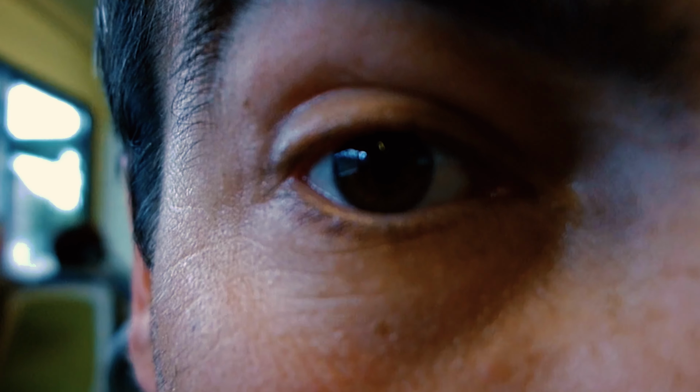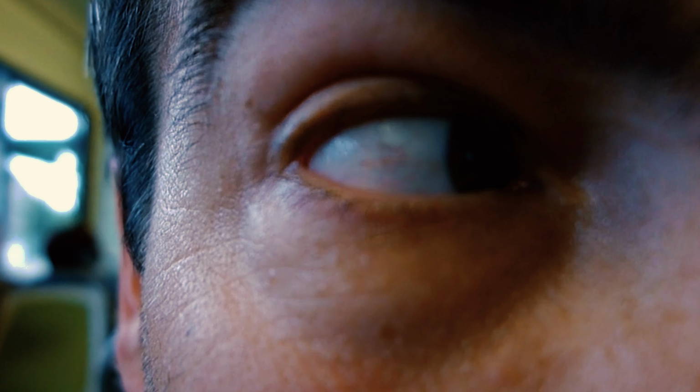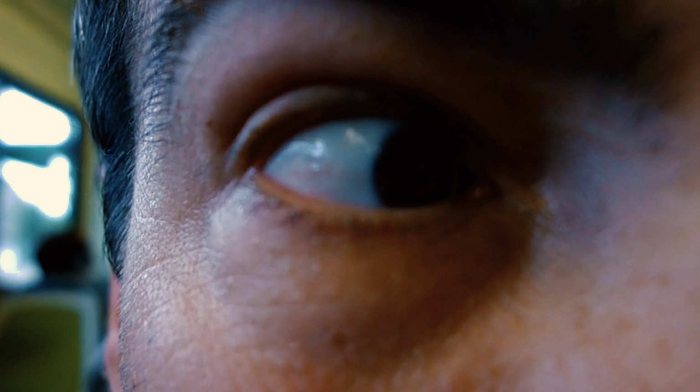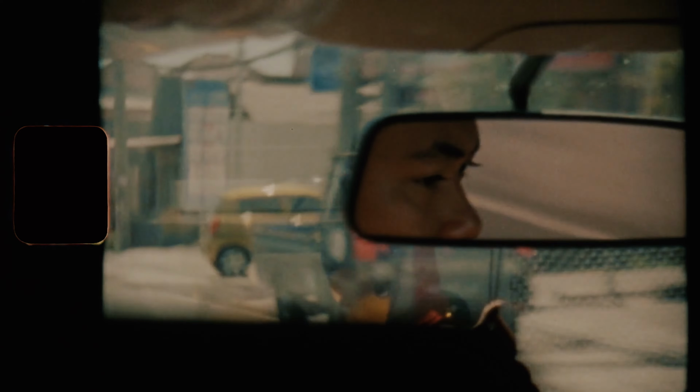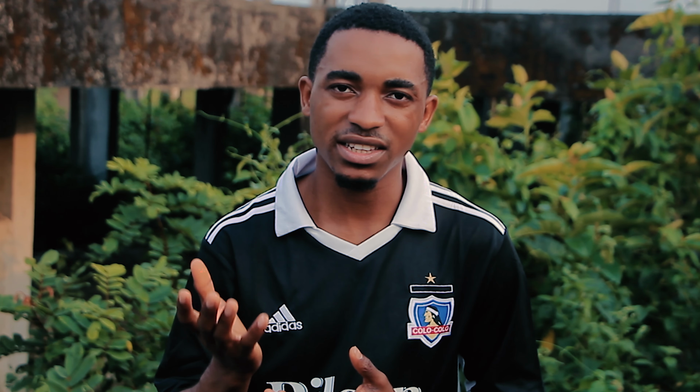Now, what is the eye level? We call it eye level. This is simply focusing your camera strictly on the eyes region of your subject, trying to capture the motion and the direction of the subject's eyes at that particular time.